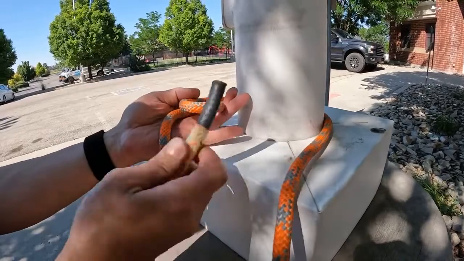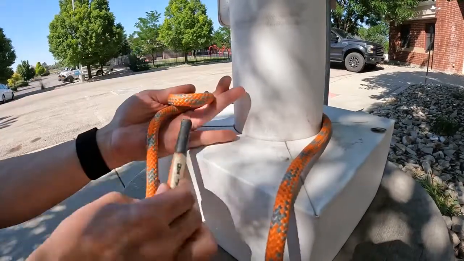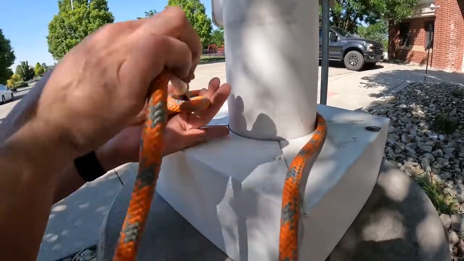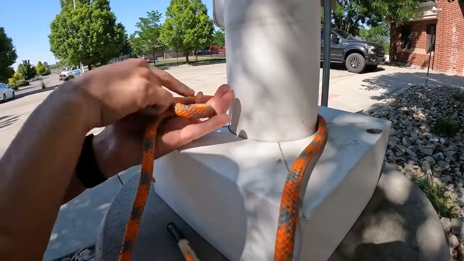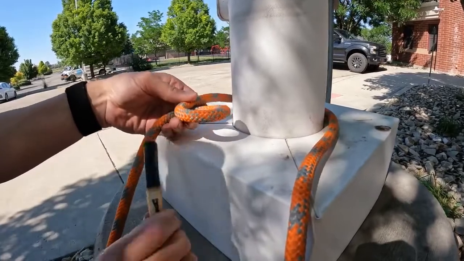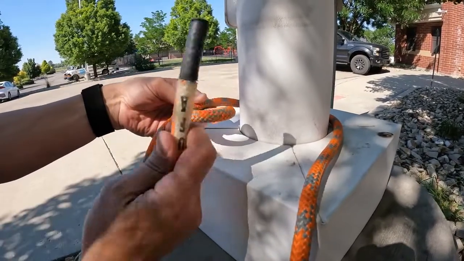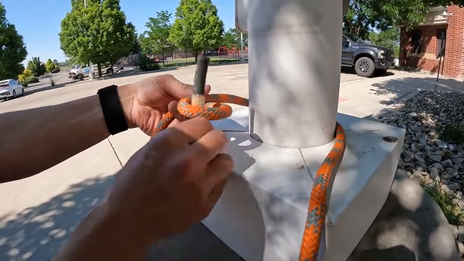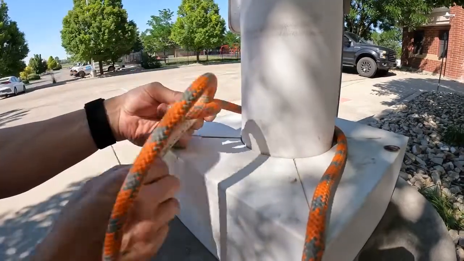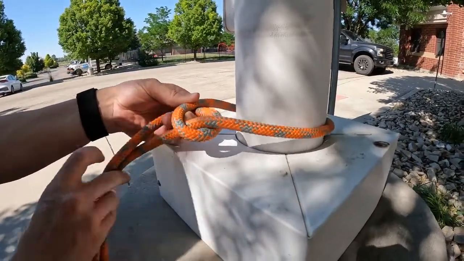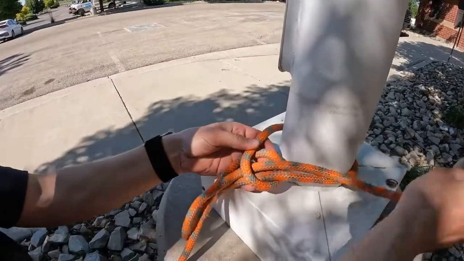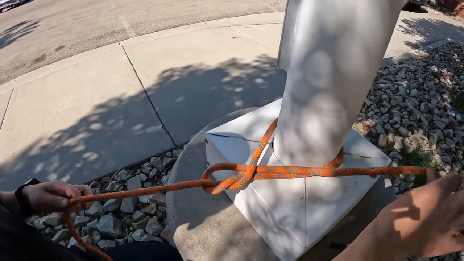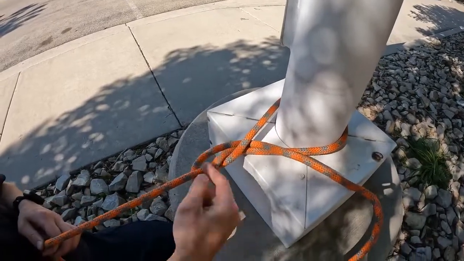That's important because that routing is going to dictate whether I have a bowline or not. Here the standing end is underneath and the loop routes around the top. Therefore, I must feed this tail from the bottom up. If I feed this from the top down, I don't have a bowline. It's just not going to work out for me. As you can see, that's not a bowline, it's just a bunch of twists.